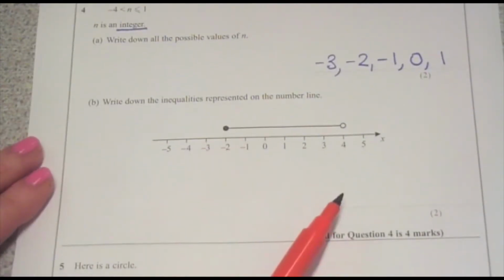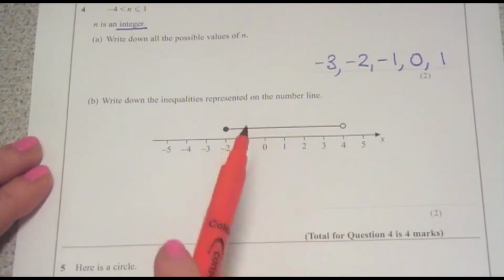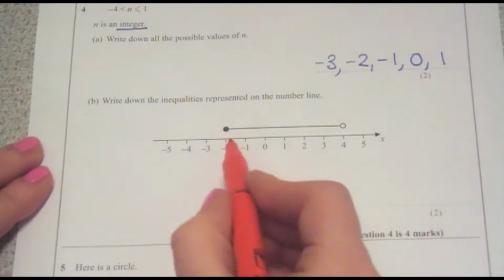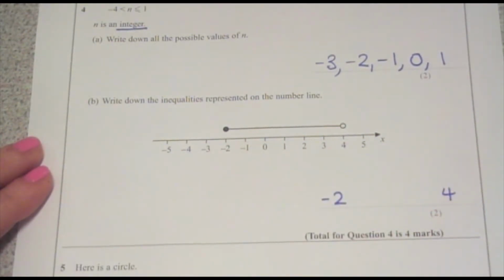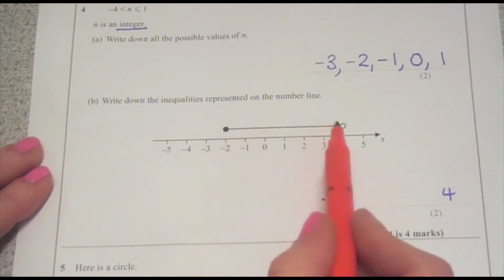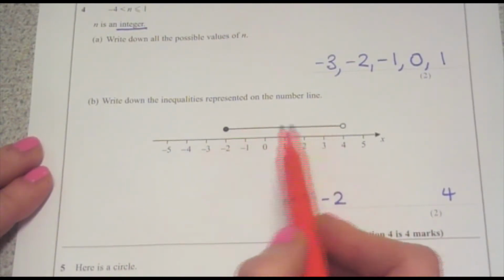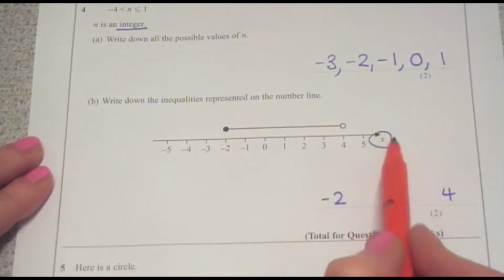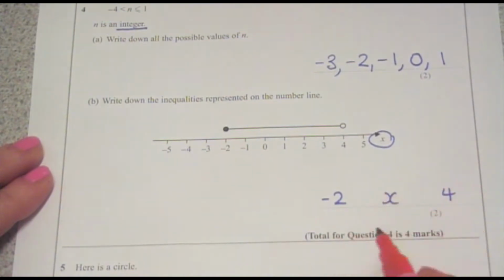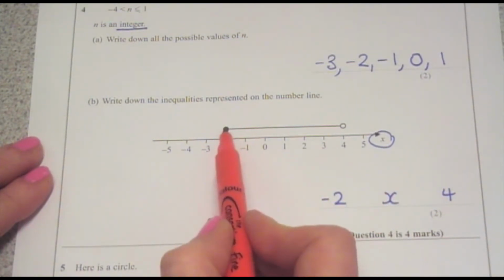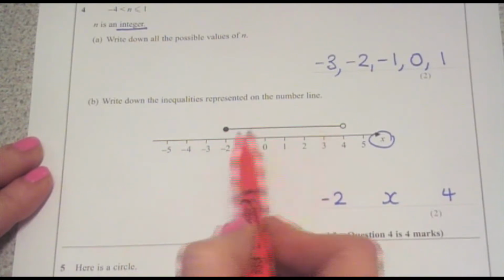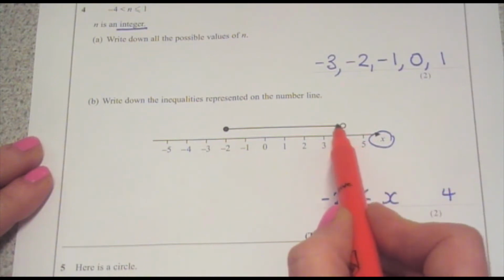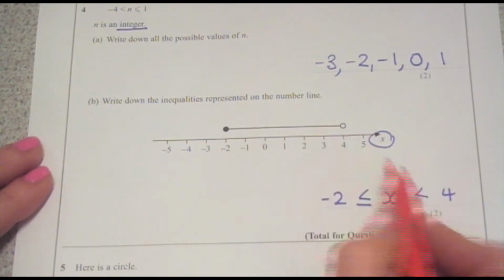Question B wants me to write down the inequalities represented on the number line. So I know that my inequality is going to involve a -2 and a 4. Because the line is in the middle of these 2 points, I know it's going to be a bounded inequality. So it's not going to be 2 separate inequalities, it's going to be one altogether. And I know I'm dealing with the variable x because it's on that number line. Now, a coloured in dot means that x could be anything greater than or equal to -2. A dot that isn't coloured in means that x could be anything less than, but not equal to 4.